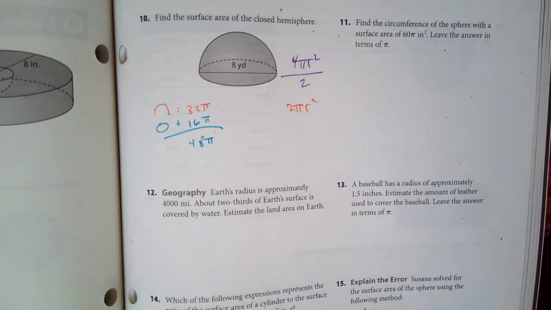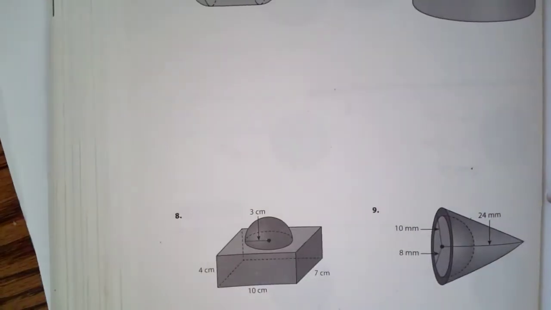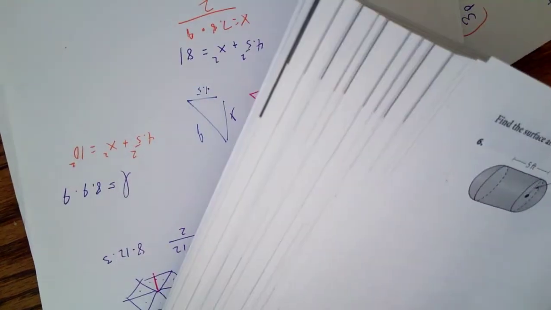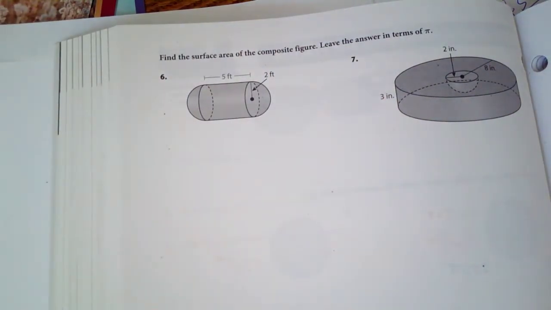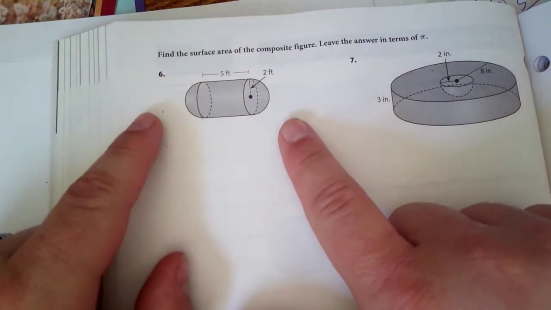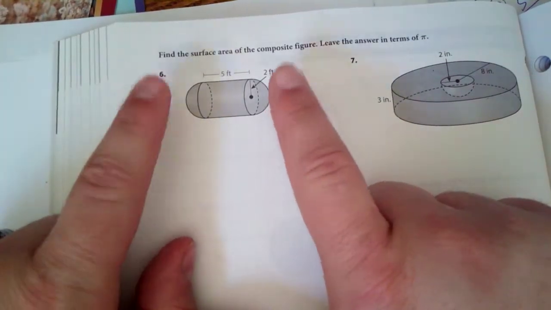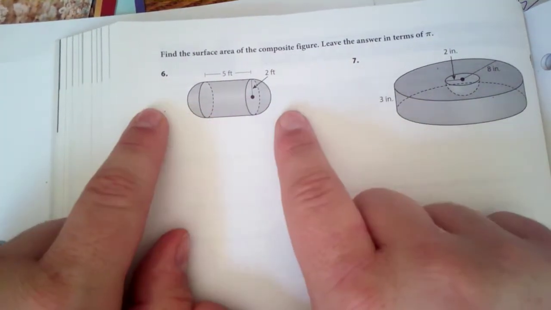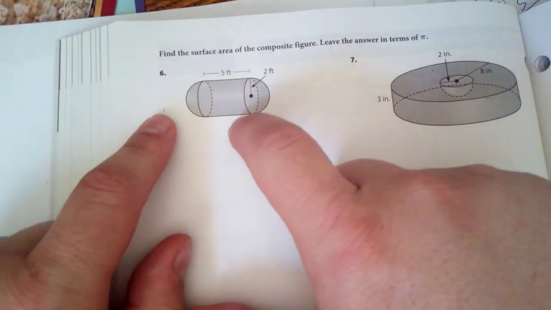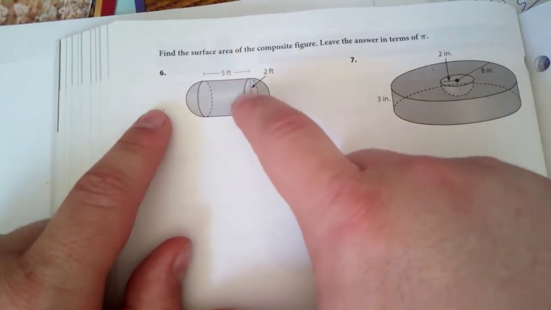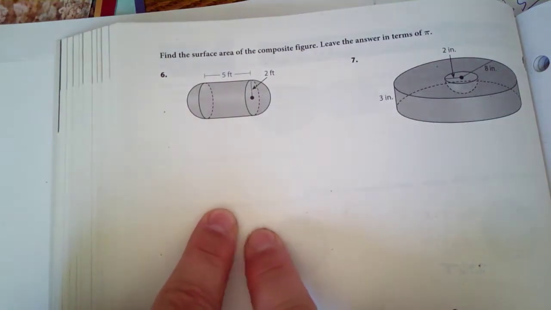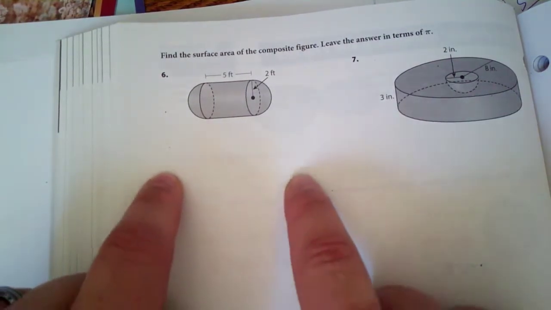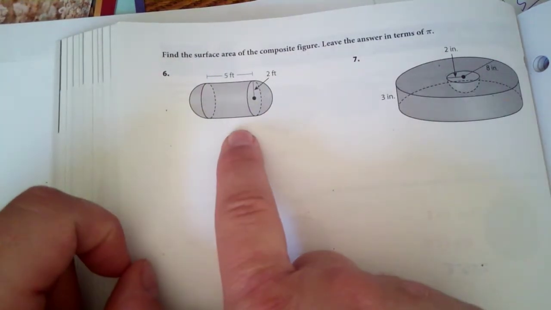Now let's look at some of these other problems, these composite figures. I have to move the camera for that one. We want to figure out the surface area of this figure. First I want to take it apart and figure out what I've got. I've got two hemispheres, and two hemispheres make a whole sphere. So I have one sphere, and then I have a cylinder. But I don't have the top and bottom of the cylinder, just the part that wraps around the side. When you unwrap a cylinder, it makes a big rectangle on the sides, and then you have two circles. We just have the rectangle.